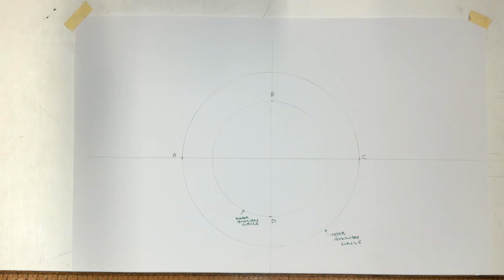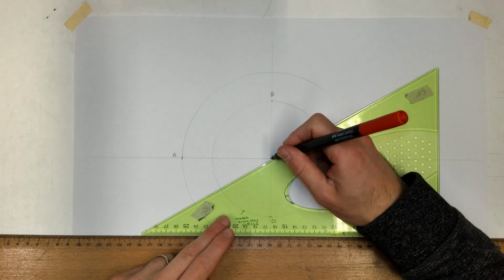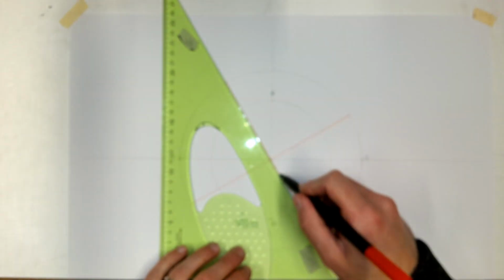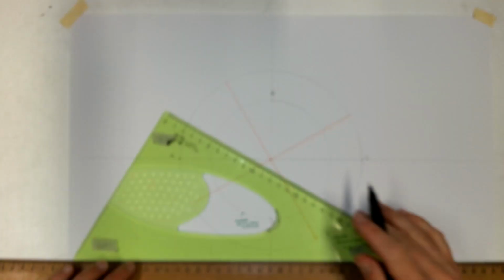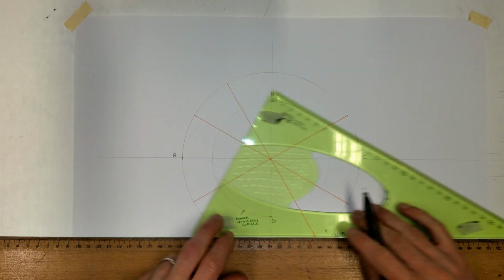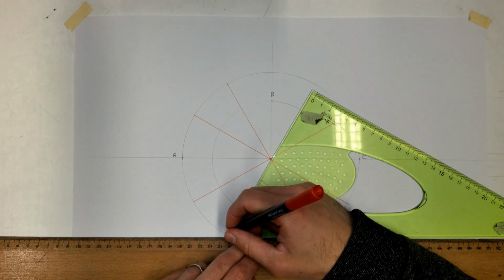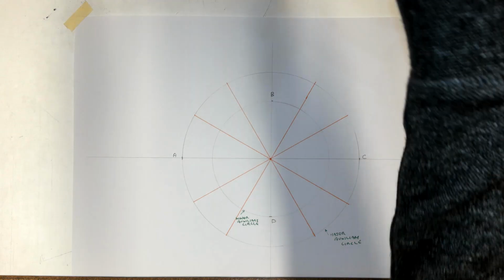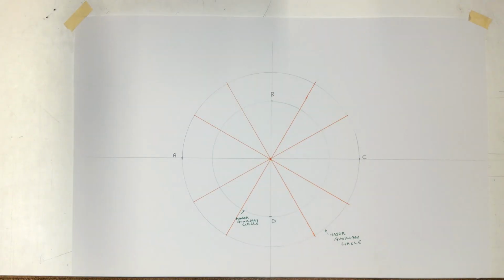So after you've drawn your two circles, the next thing we're going to do is divide it up into our 12 equal parts using our 30-60. So I'm just going to use this orange pen here. We keep turning our set square around to draw all of our divisions. And to make sure that stays in focus there as well.